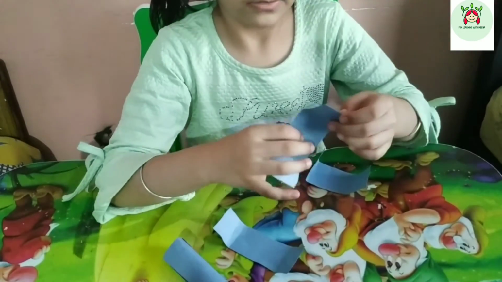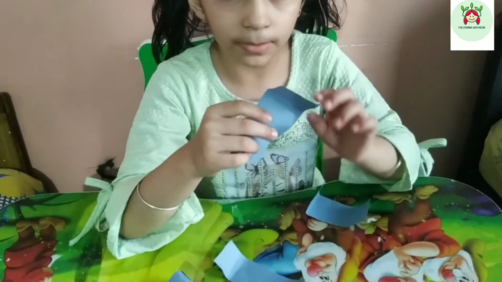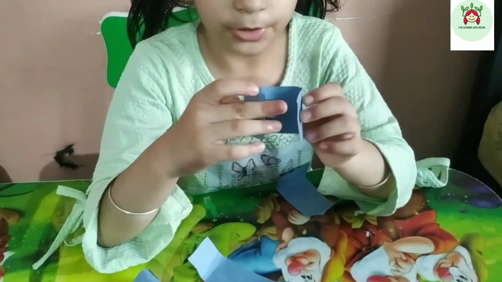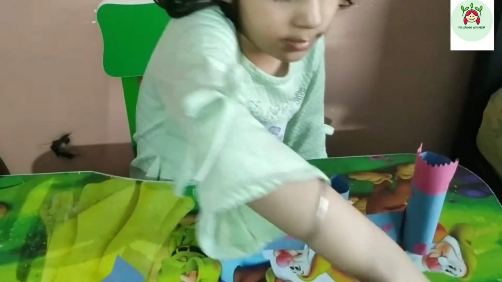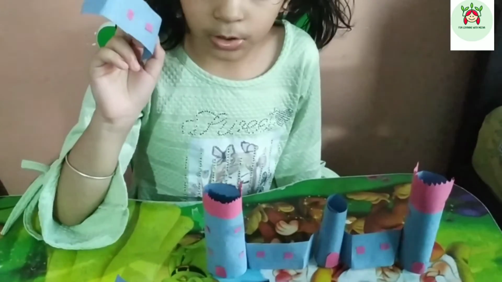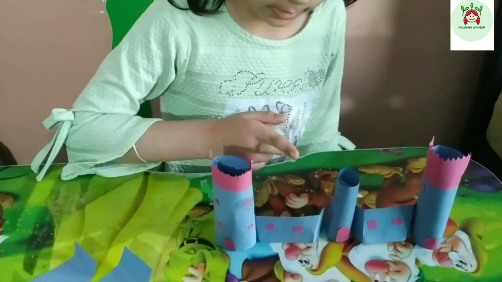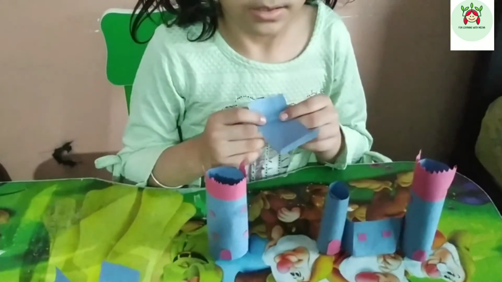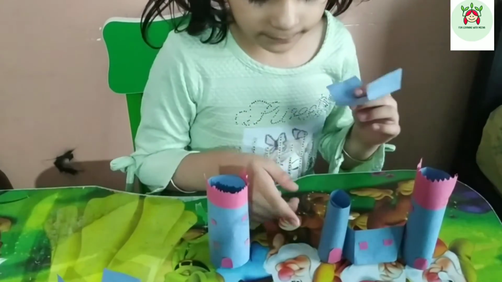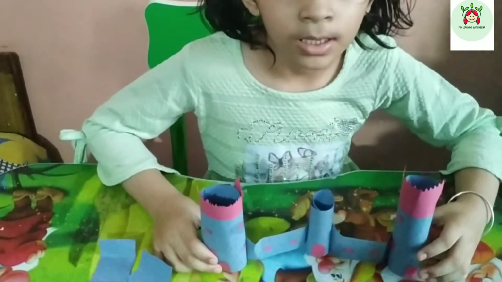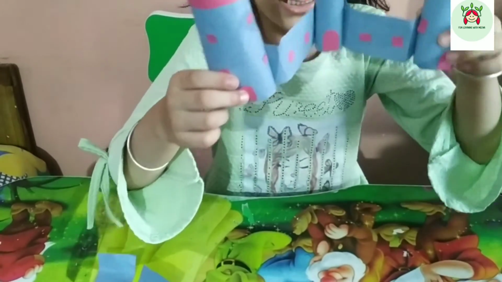Now we will take a strips like this, 4 strips. Now we will fold it like this from side and paste windows here. I made 4 strips like this. Now we will paste it like this. We will apply glue here and here sides and we will paste it here and here. Now I have pasted and now this is looking like this.